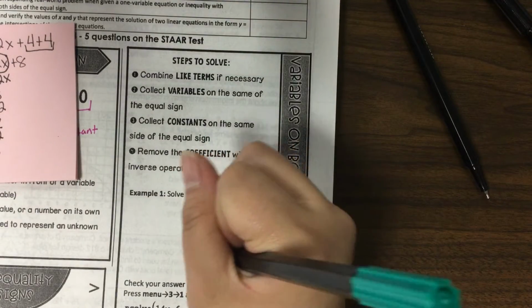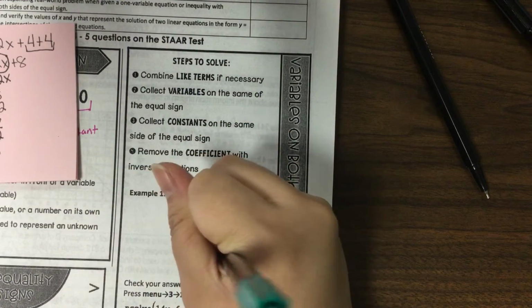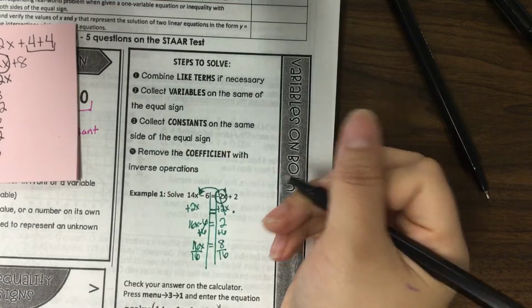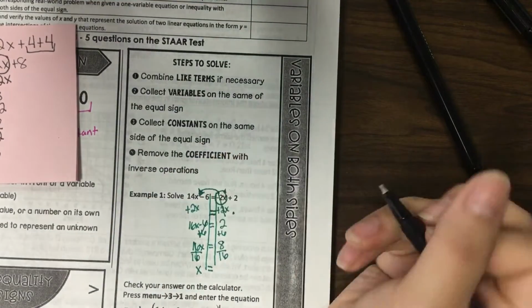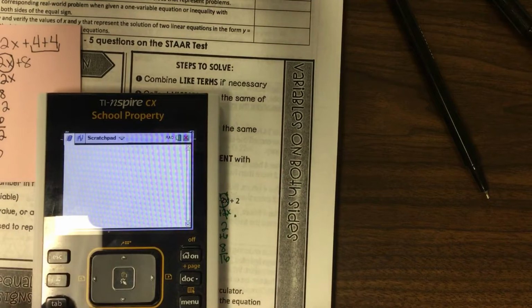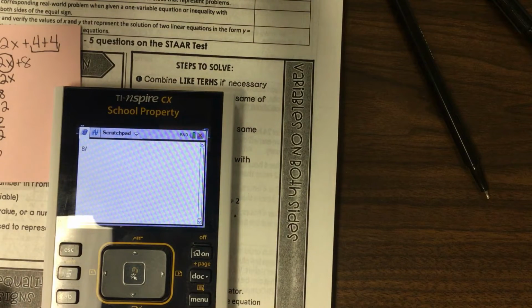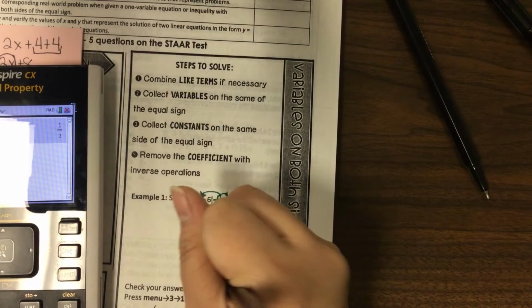So right now my coefficient is 16. We're going to divide both sides by 16. 16 divided by 16 is just 1. 1x is just x equals 8 divided by 16. So we can either do that ourselves or we can type that into our calculator. 8 divided by 16. Click enter, and I get 1/2. So we're just simplifying that fraction.